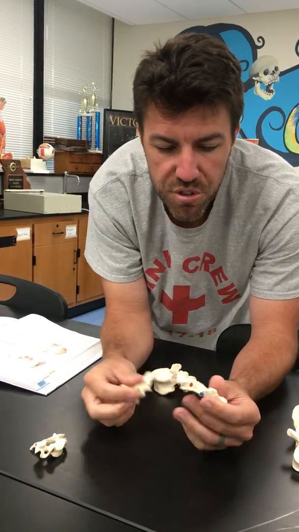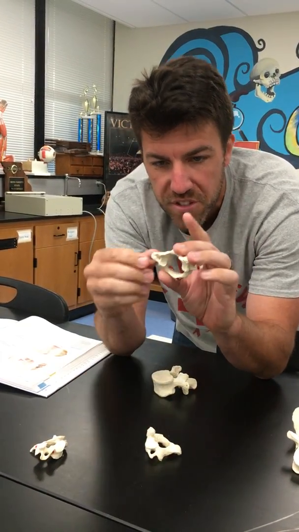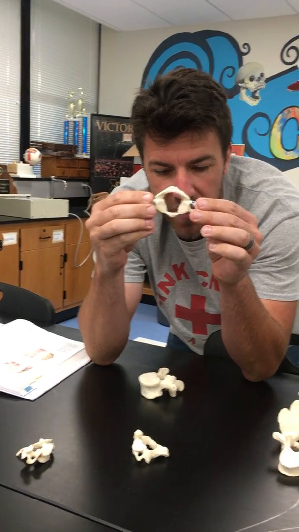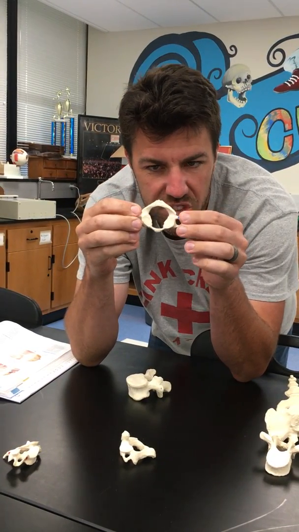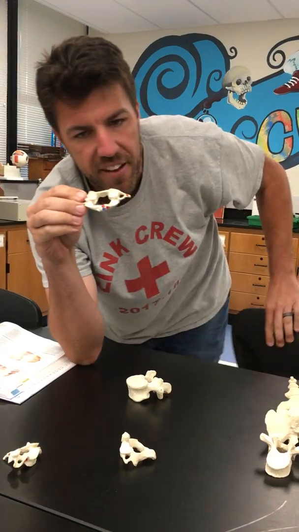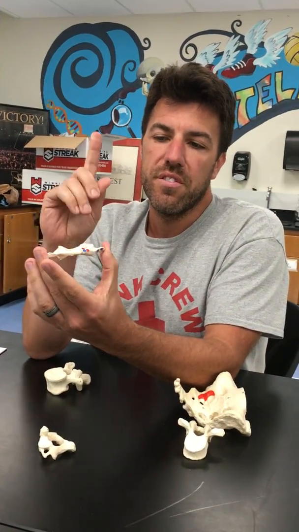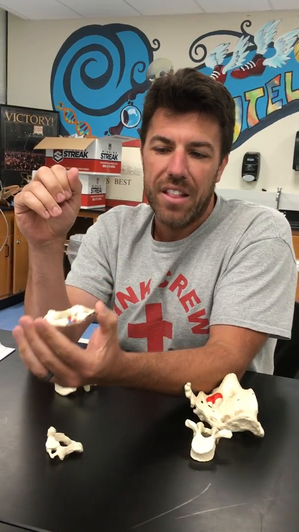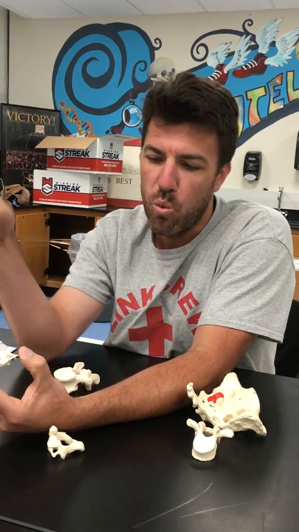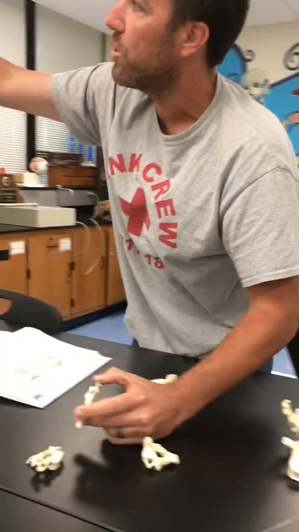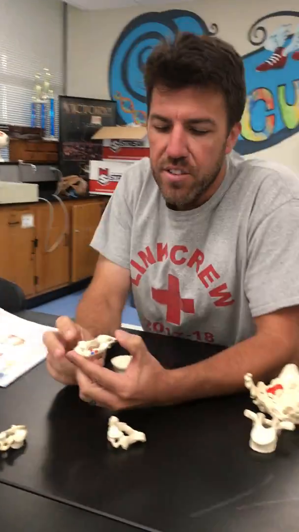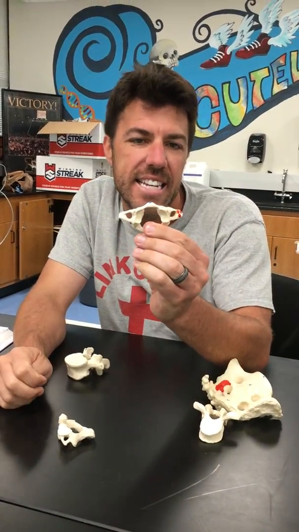There are 2 unique vertebrae that we want to be familiar with. It's this one right here. This is called the atlas, and this is your C1 vertebra. So you need to be able to identify the atlas by itself, and it is the C1 vertebra because it's the very first vertebra. If you know anything about Atlas in Greek mythology, he holds up the world. So this is basically holding up your head. That is called the atlas, A-T-L-A-S.